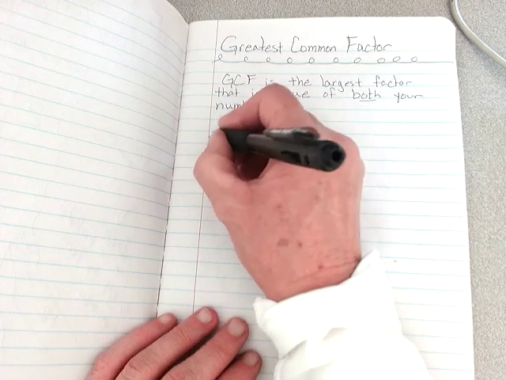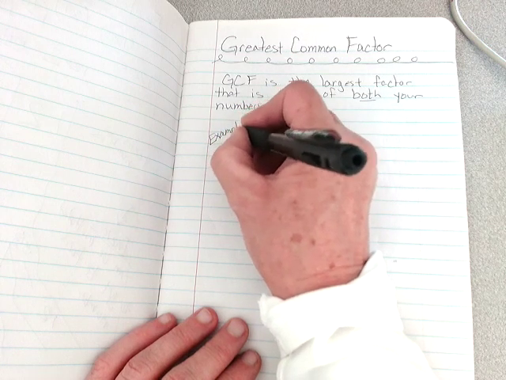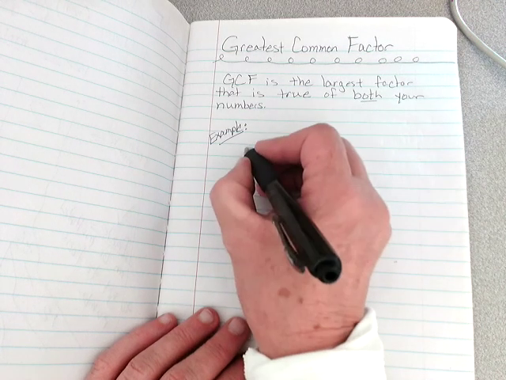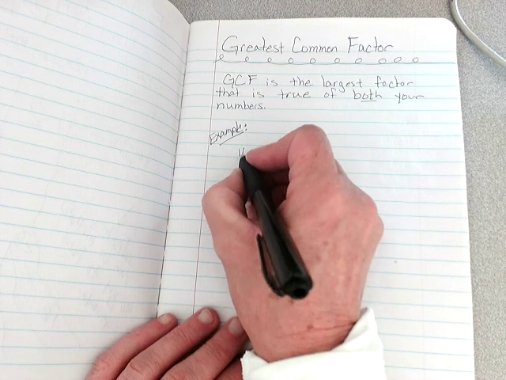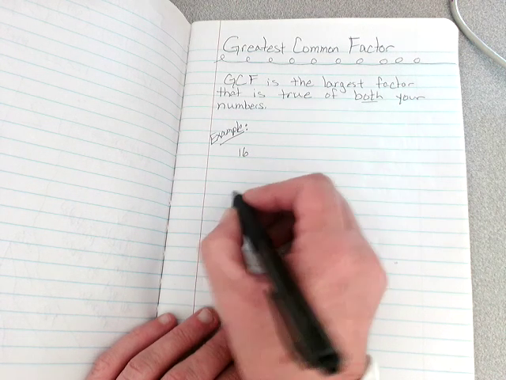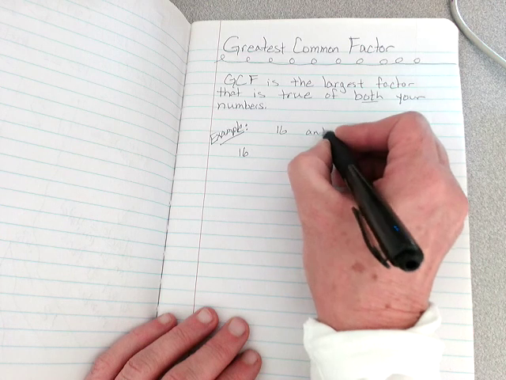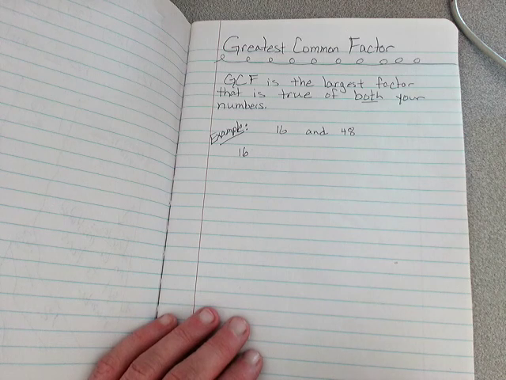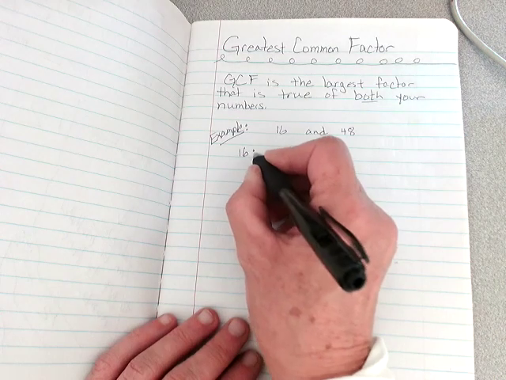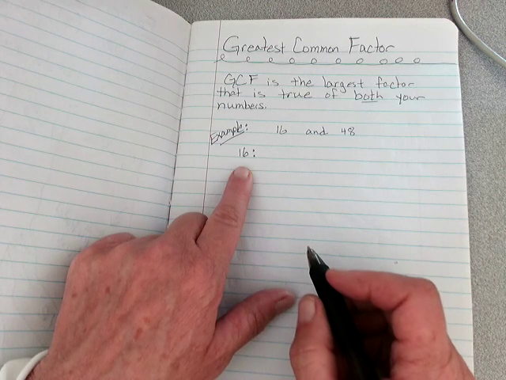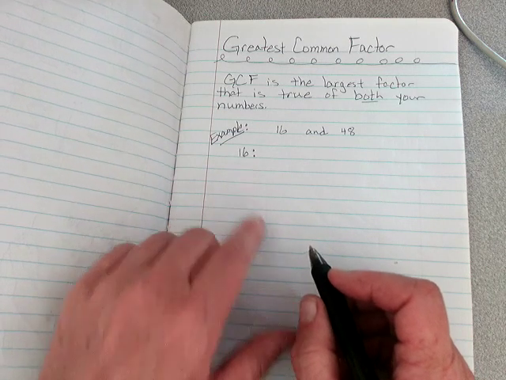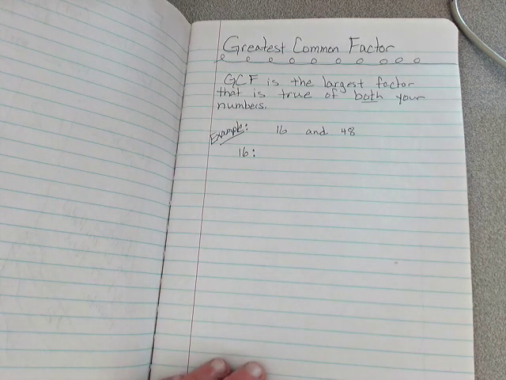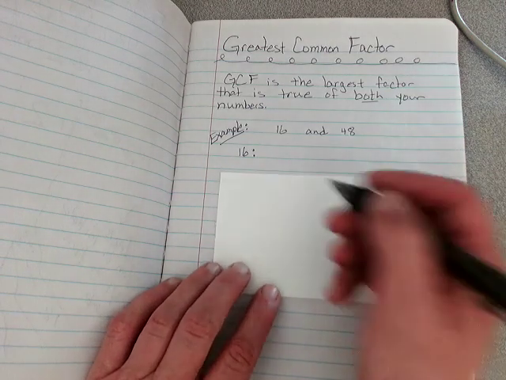For example, if you have a number like, let's use 16, and you have another, let's say 48. So we want to find the greatest factor that's a factor of both of those numbers. So the first thing is to just write a list of factors. Now I gave a previous lesson, and I could show it also right here quickly, to the side of your notebook, how to use a rainbow to find factors.